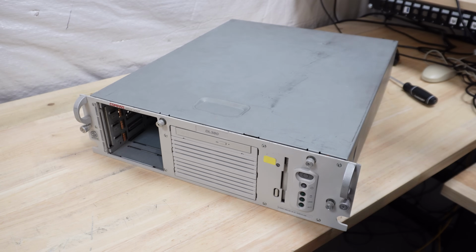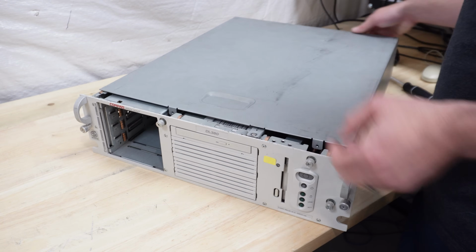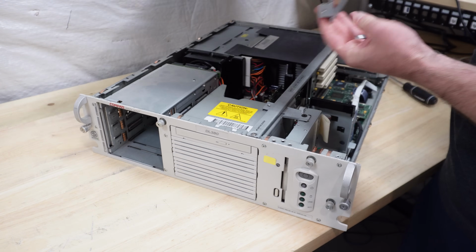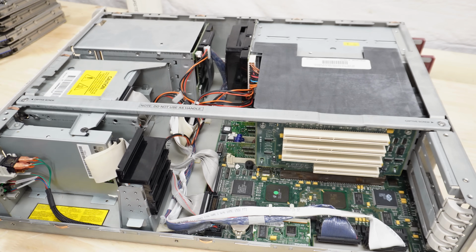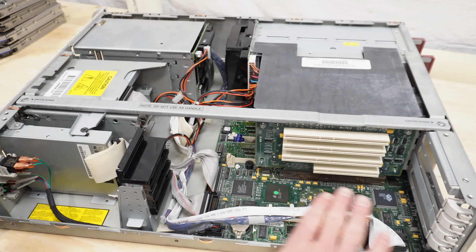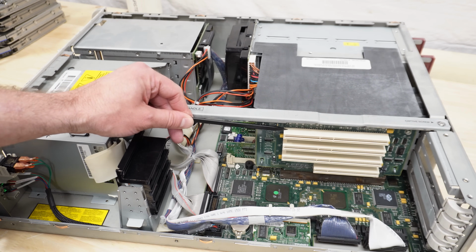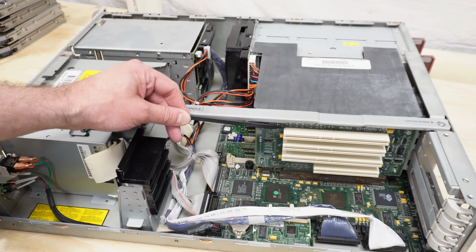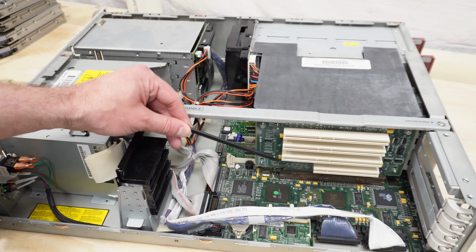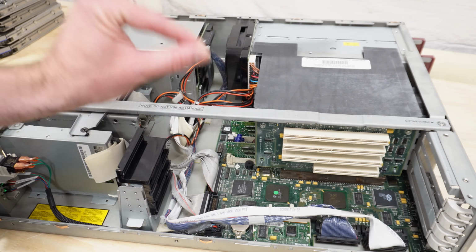And as you'll see here, it's got this sort of odd L-shaped case, like that there. Inside the case, beautifully laid out, you can put some really big cards in here. I think these are PCI-X slots. Those kind of came out in the enterprise game between PCI and PCI Express. So they're not PCIe, they are PCI-X.